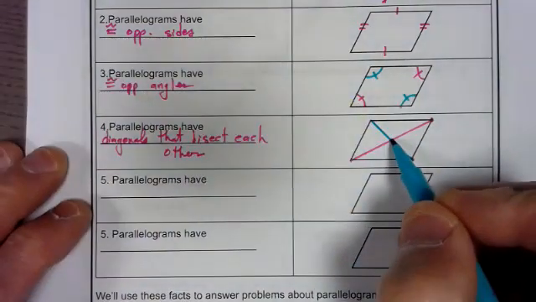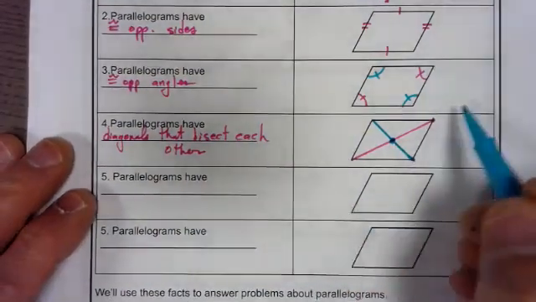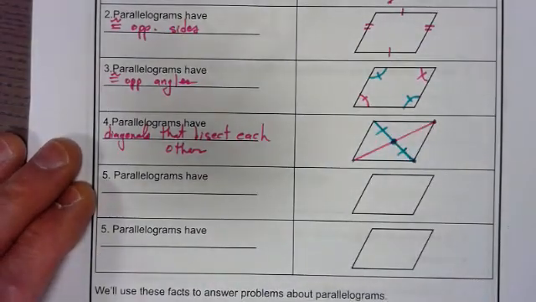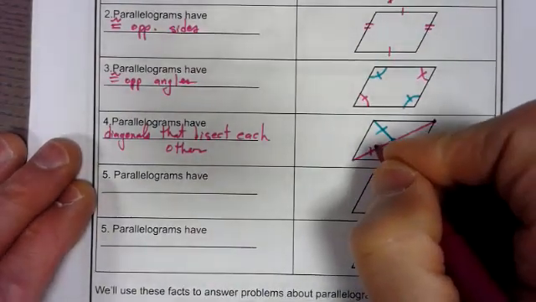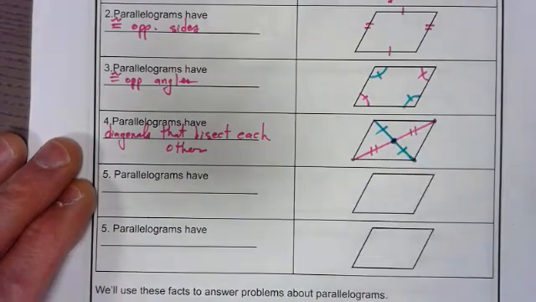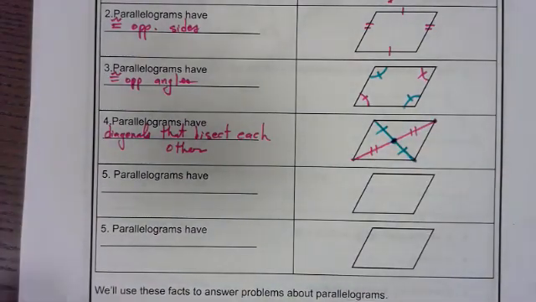And what happens is this point right in the middle, it splits both of those in half. So that means that this piece is congruent to this piece, and this piece from here to here is congruent to this piece from here to here. So they bisect each other.